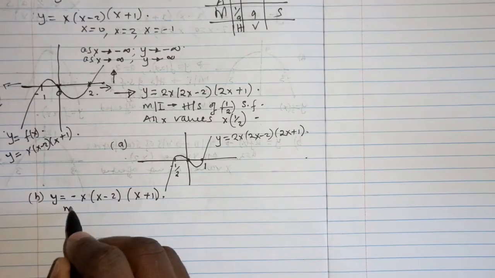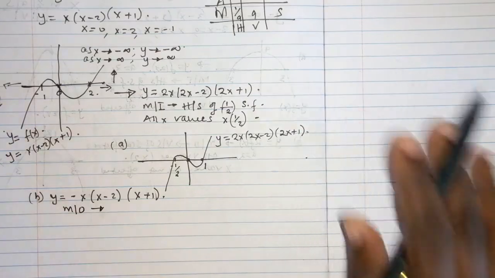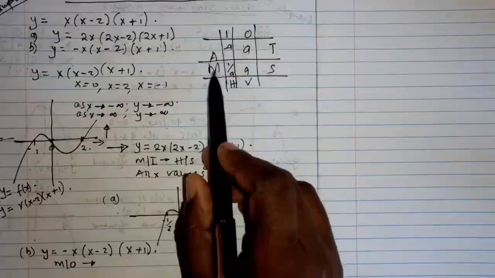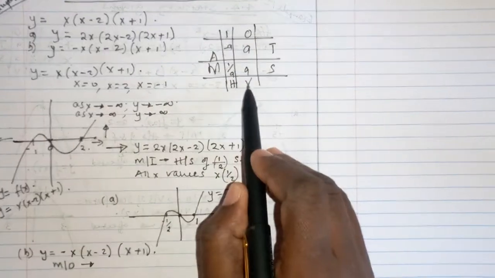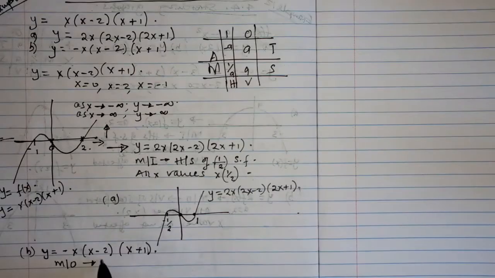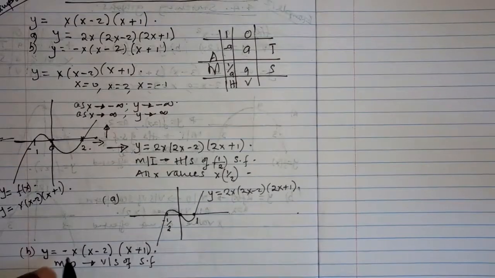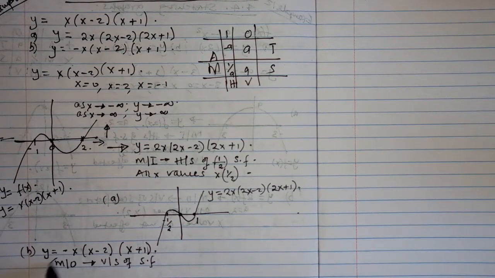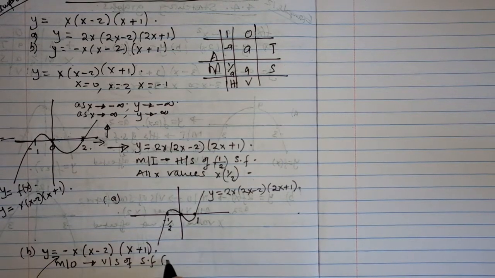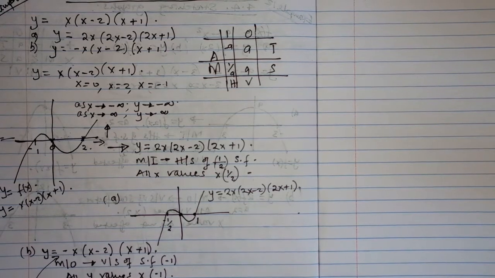This is multiplication outside, and according to my table, multiplication outside means vertical stretch of scale factor a. But what is our a? It is important to note that our a here is -1. So vertical stretch of scale factor -1. What does this mean? This means all y values, because it's vertical, all y values are multiplied by -1. X values do not change.